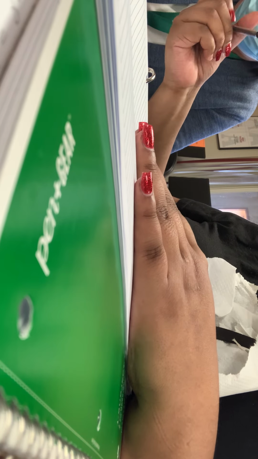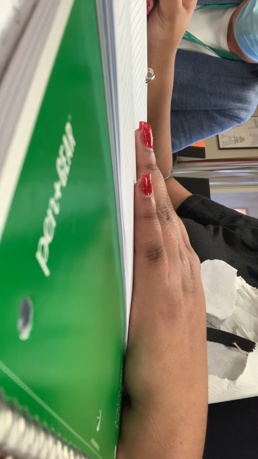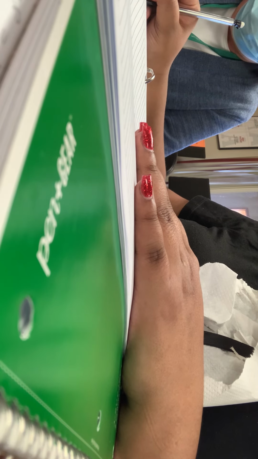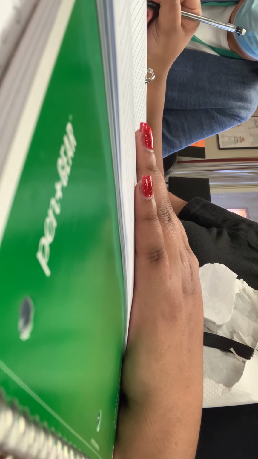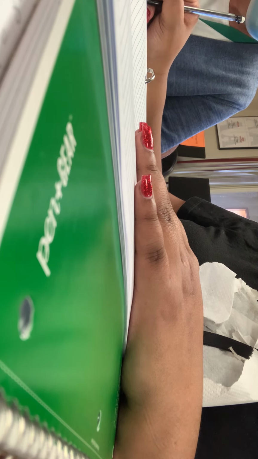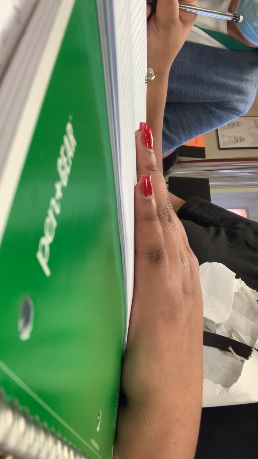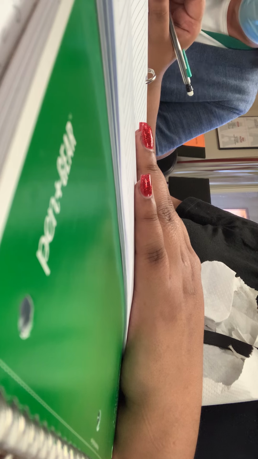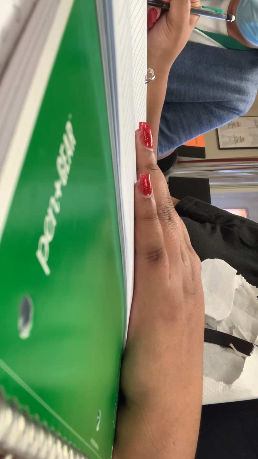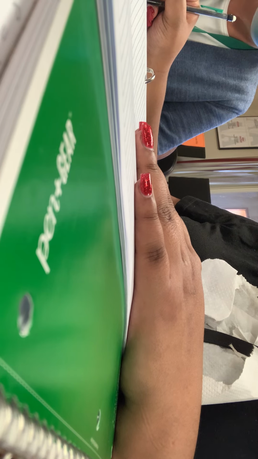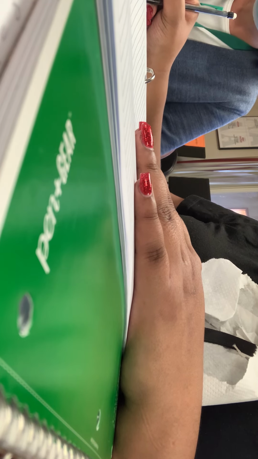Okay, one more. 5, that's positive. 5 minus 8. All right, this one's positive, this one's negative. Oh, signs are different. I'm going to subtract. 8 take away 5, 3. And is it going to be positive or negative? Negative. And those are the simple rules.